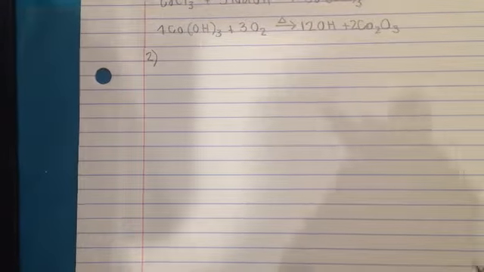The second question was, what is the percent composition by mass of the compound? When it says the compound, it is referring to CoCl3, cobalt chloride.